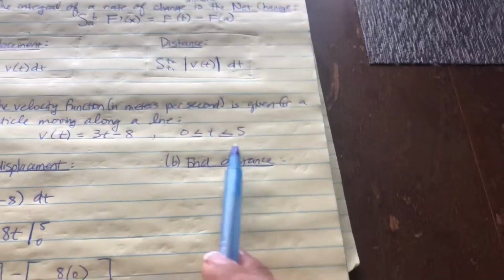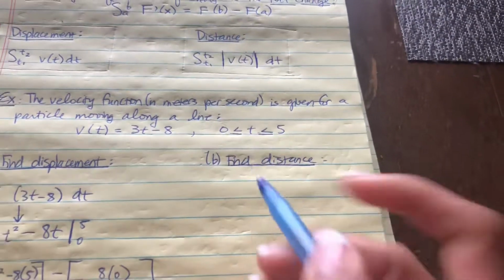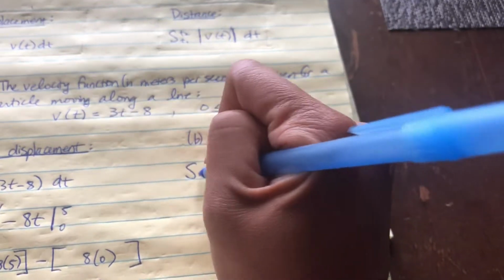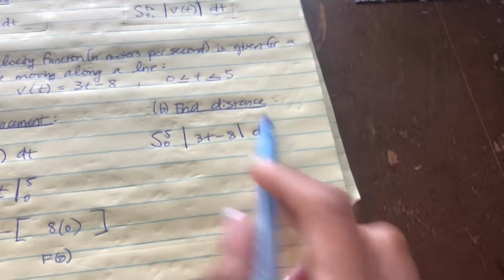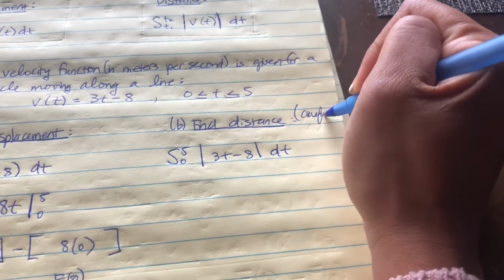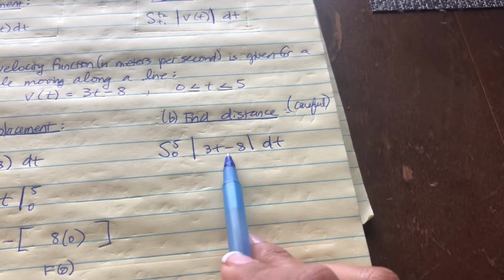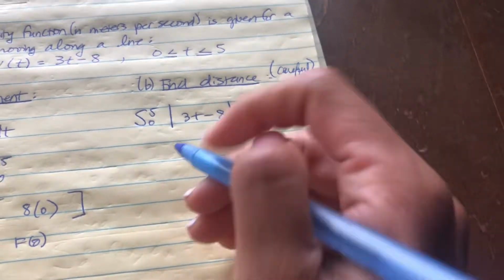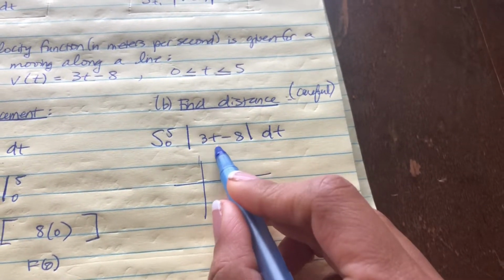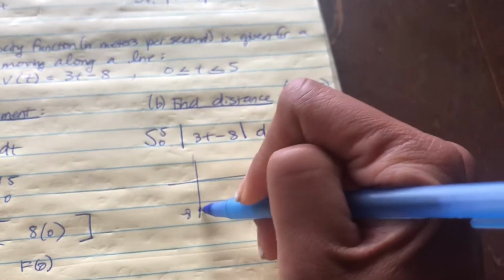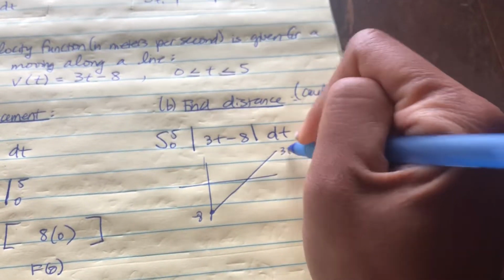So here, find the distance. So the distance traveled here is taking into account if this particle had gone backwards, you want to make it a positive. So we want the absolute value of the antiderivative of the velocity. So here I have from 0 to 5, and I want to take the absolute value of 3t minus 8. Well, this is a tricky part, so be careful. This is harder than finding the displacement, because you want to find the absolute value of this. So the absolute value of 3t minus 8, if I drew a picture of 3t minus 8, this is going to give me a positive slope with the intercept of -8. It's going to go like this. So this is 3t minus 8.